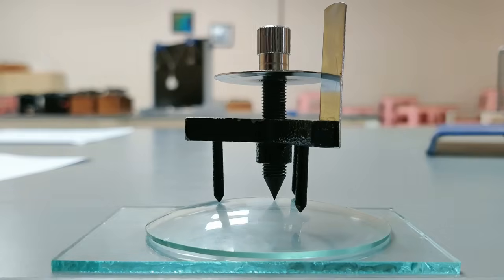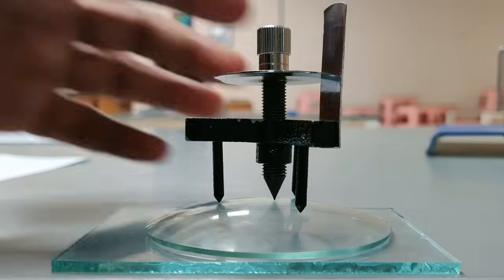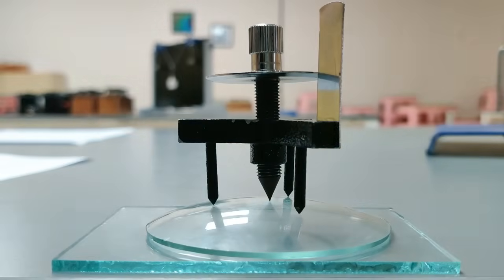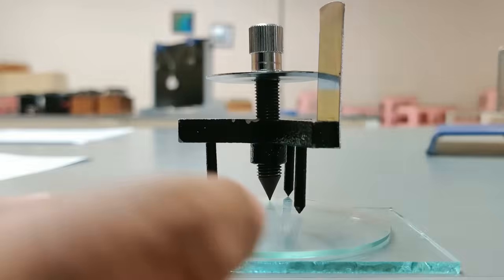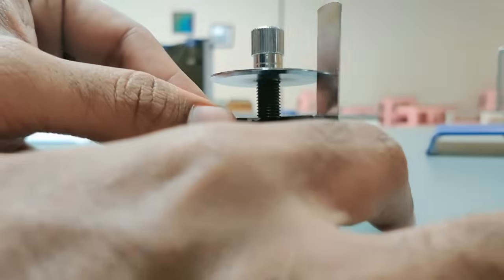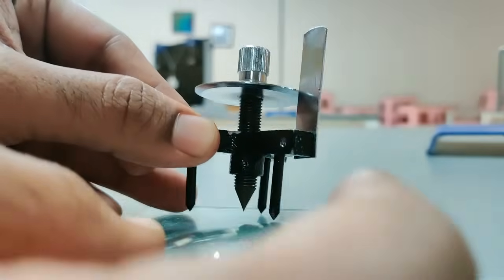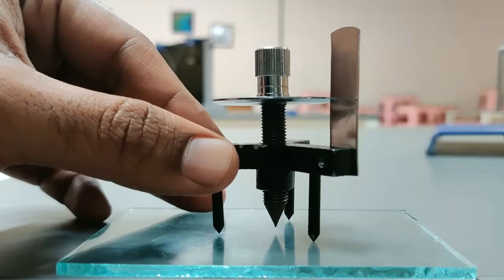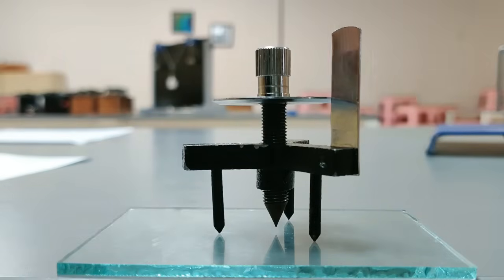If you rotate it any further than that, the spherometer will get imbalanced. Correct? Okay, now it is touching. See, so for the spherical surface you have taken it like this. Now I will remove the spherical surface and keep it on the plane surface as usual again.